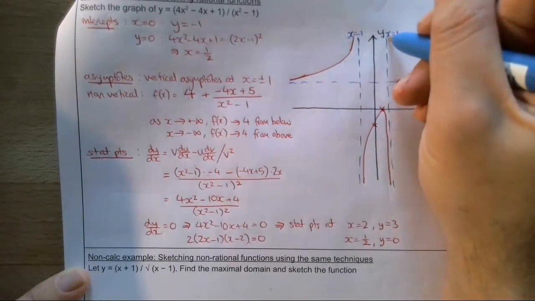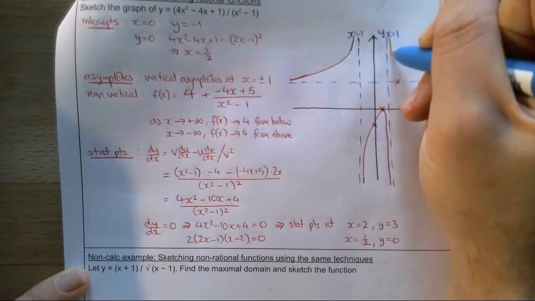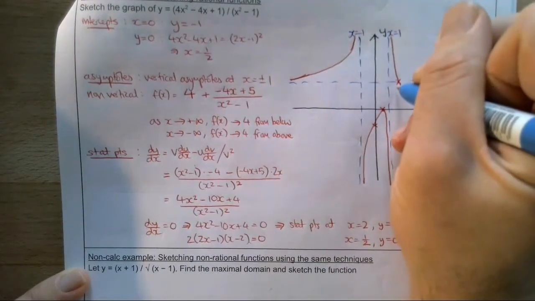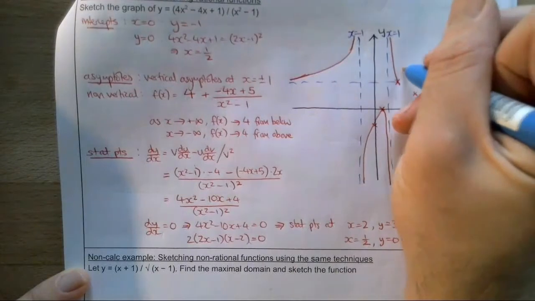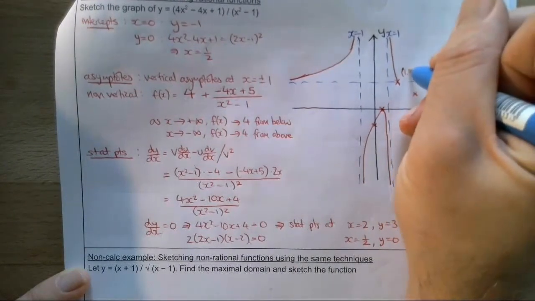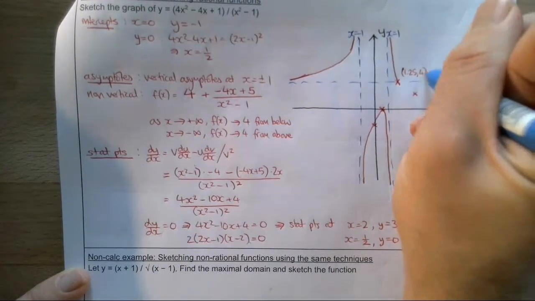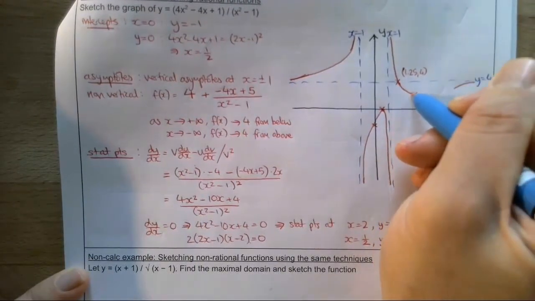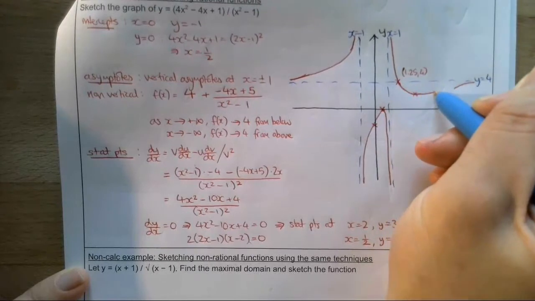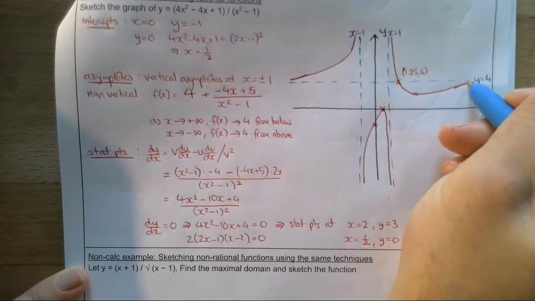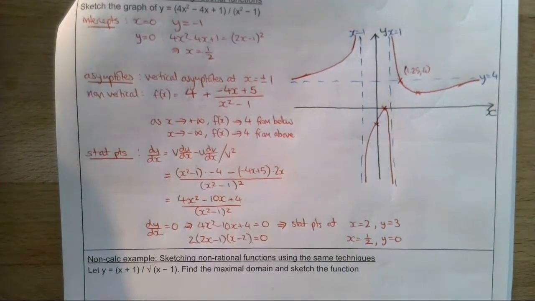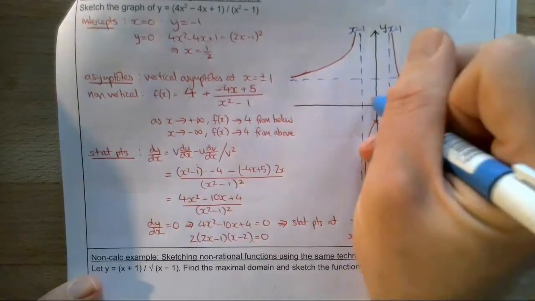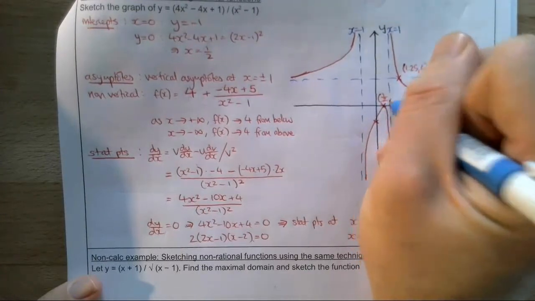We have this asymptote crossing y equals 4 at 1.25. And then this is a minimum point, a stationary point, and then we must be going up and hitting our asymptote over there. So labeling our key points here, we had 2, 3, and we had a half and 0.